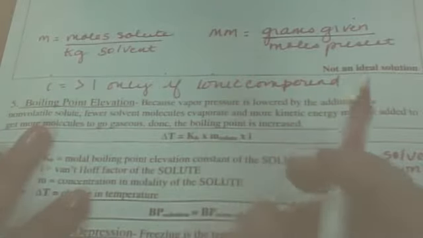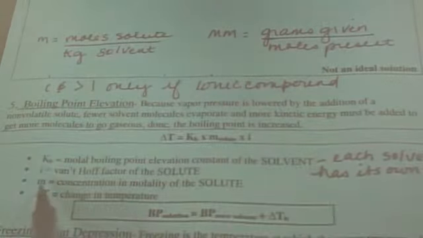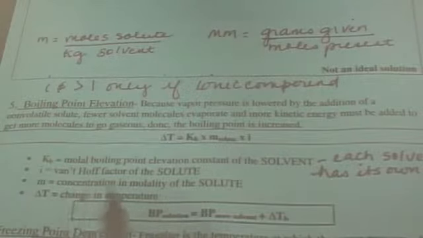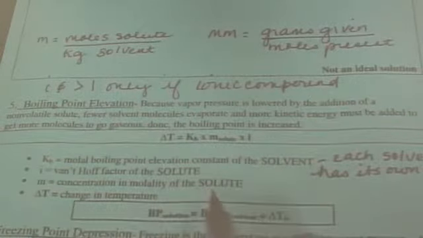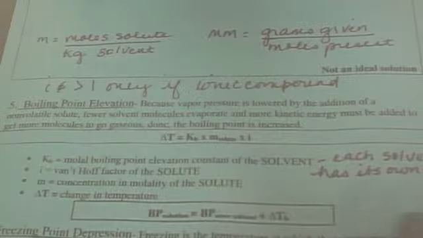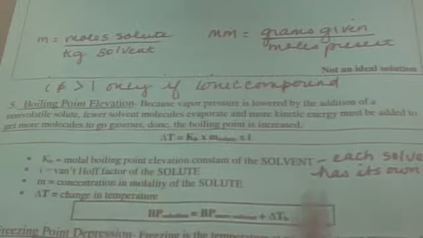If it's a molecular compound, i is equal to 1. m stands for the concentration in molality of the solute. Delta T is the change in temperature.